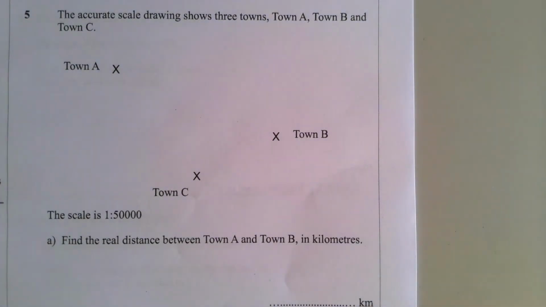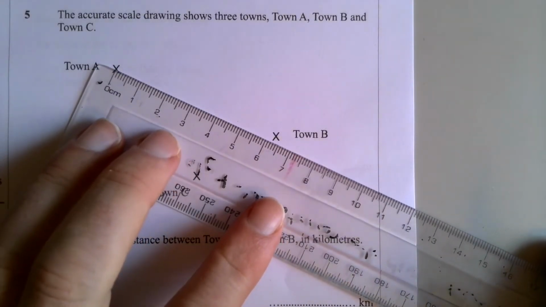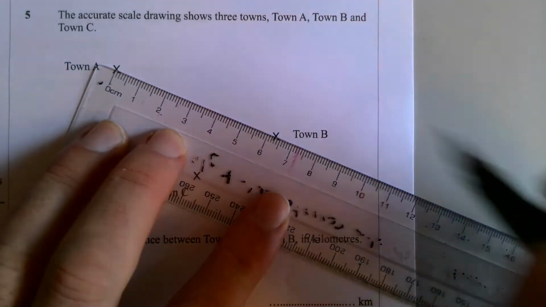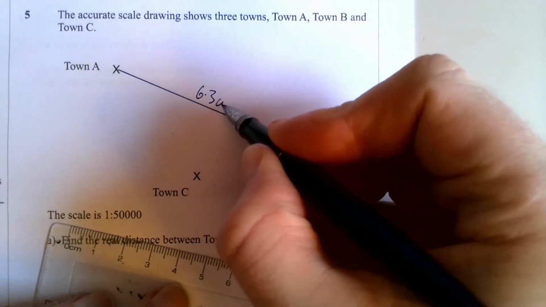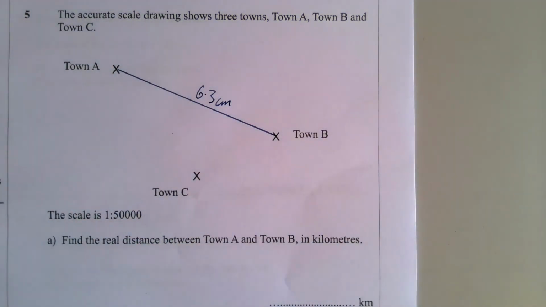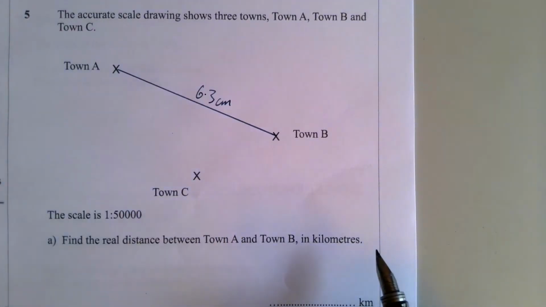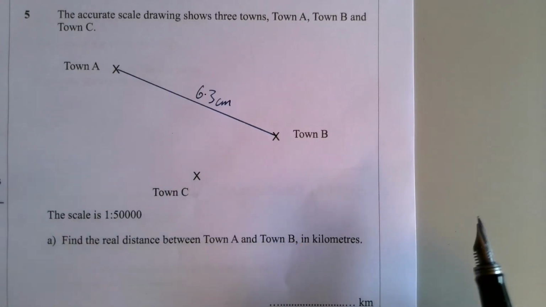So the real distance between town A and B in kilometres if the scale is 1 to 50,000. Pause the video and give it a go and see if you agree with this. So I have got from the middle of the X to there is definitely, for me, that's 6.3 centimetres. So a scale of 1 to 50,000 means this is 50,000 times smaller. So I'm going to be timesing it by 50,000 to find out how many centimetres it is. And then I'm going to have to convert into kilometres.